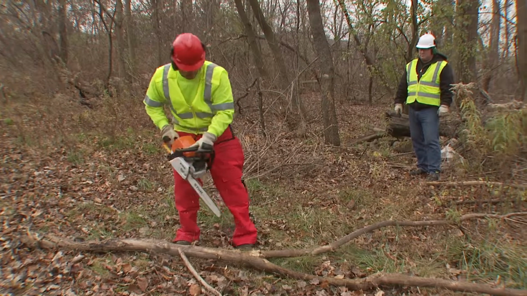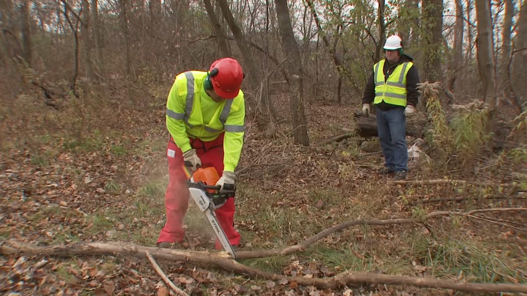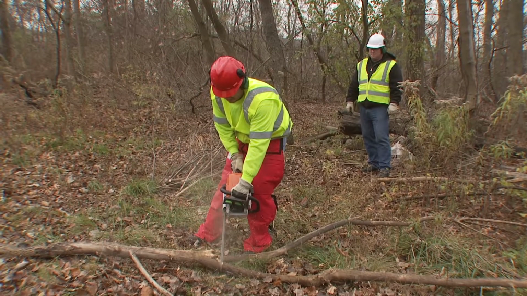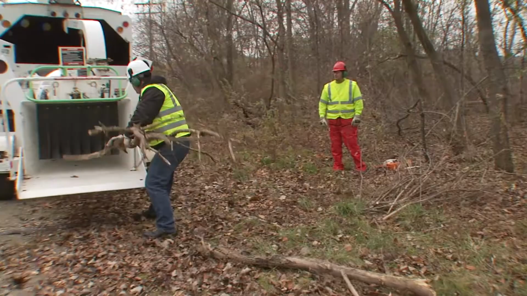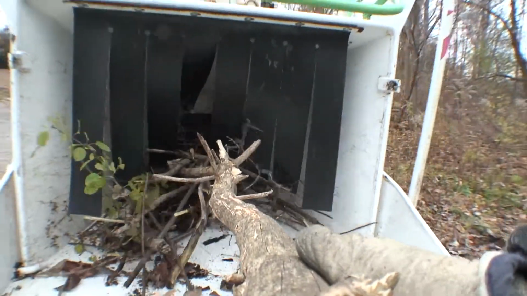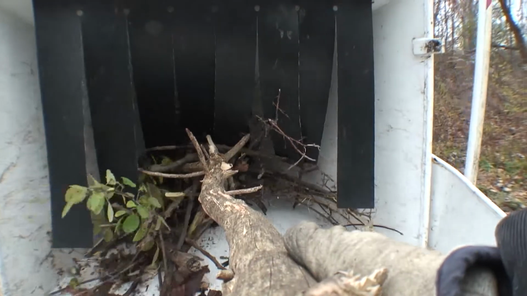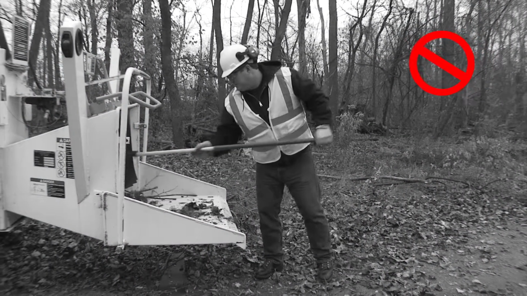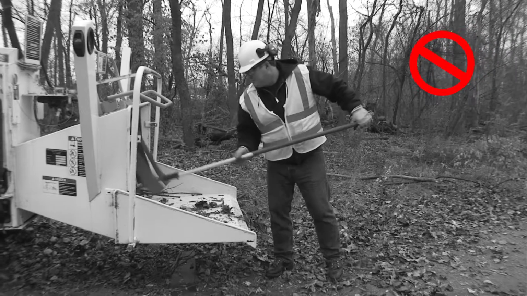Branches with multiple forks must be reduced to single straight pieces in order to keep the forks from rolling violently when being fed into the chipper and possibly striking the operator. Smaller pieces must be fed into the chipper using a push stick or larger branch. Rakes, shovels, and other equipment must never be used to push brush through a chipper.